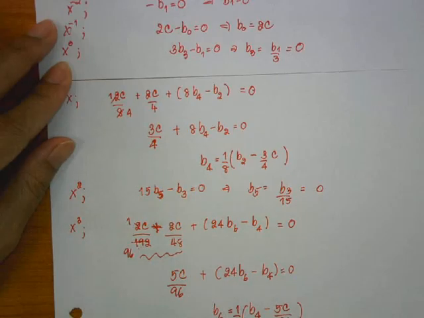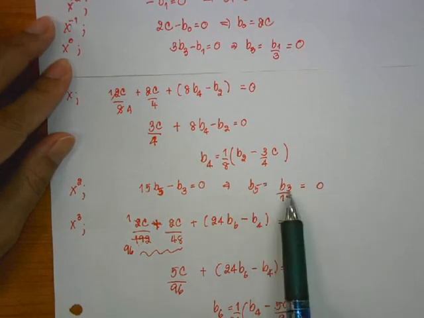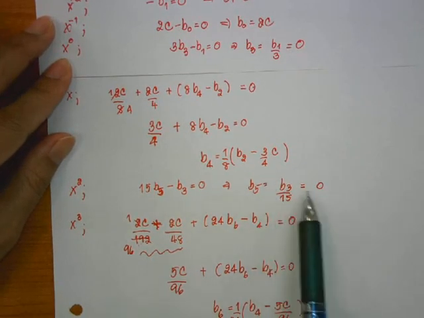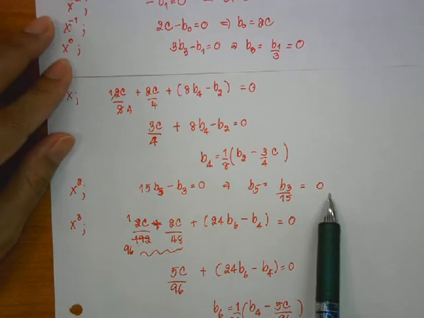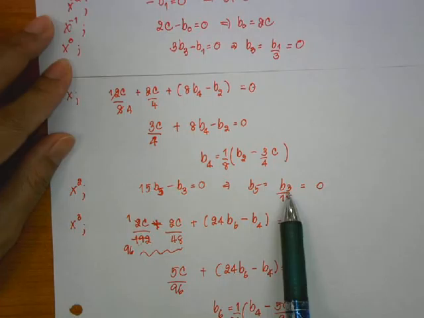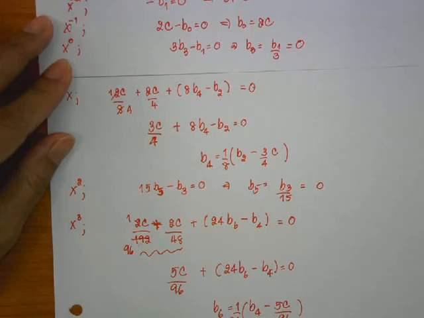So b5 equals b3 divided by 15, but b3 equals 0. Because b3 is a function of b1, and b1 equal to 0 makes b3 equal to 0. b5 is a function of b3, and since b3 equals 0, b5 equals 0.